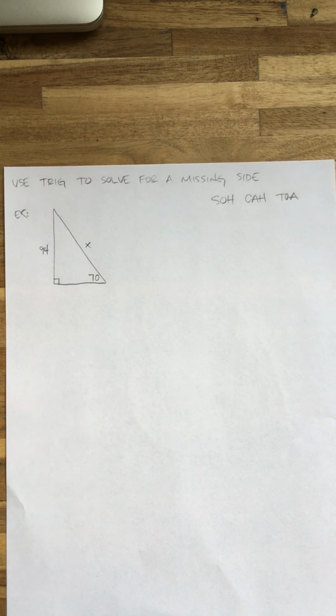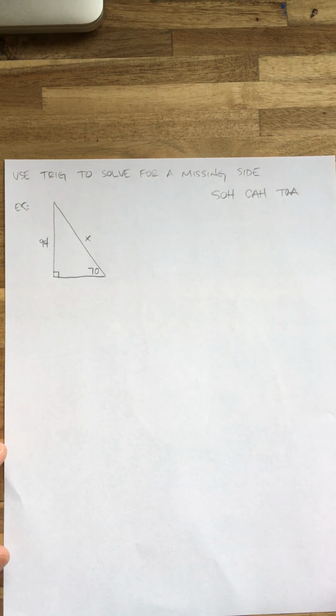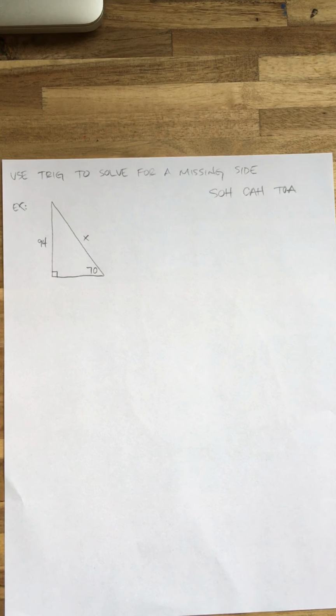And I apologize, I don't have my graphing calculator with me. So I'm going to be using my phone's calculator, but whatever. During class, during the notes, I'll actually use the graphing calculator. So just make sure you watch the video during class. Yeah, and if you miss it, just come to office hours, no problem.